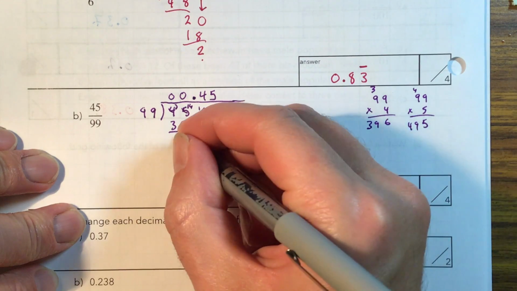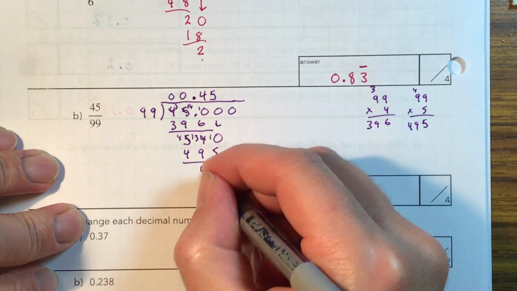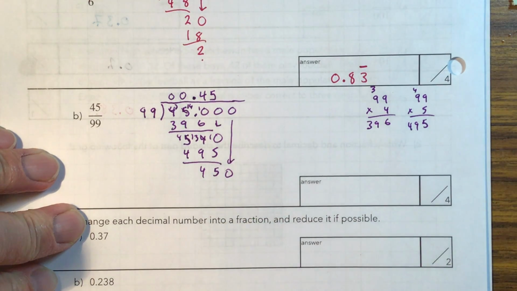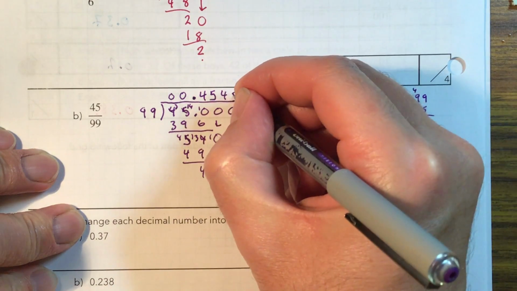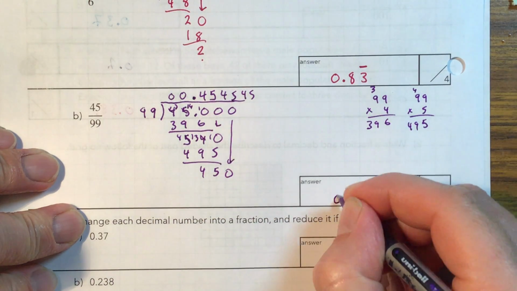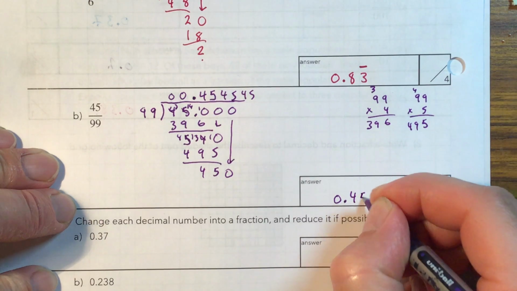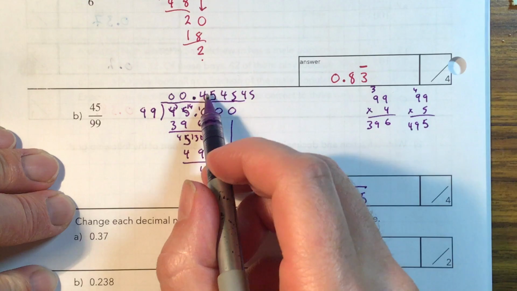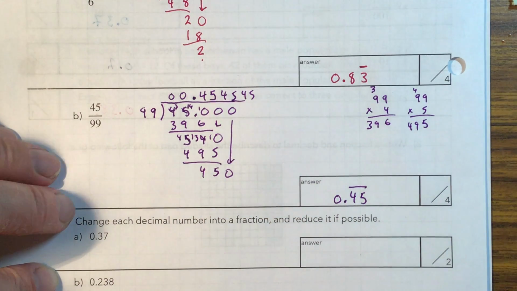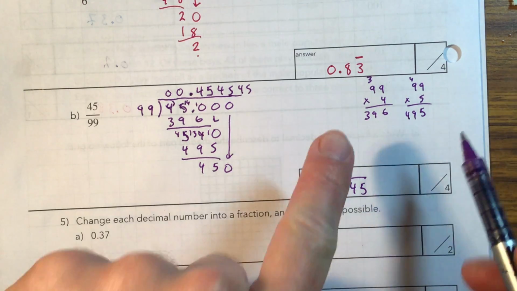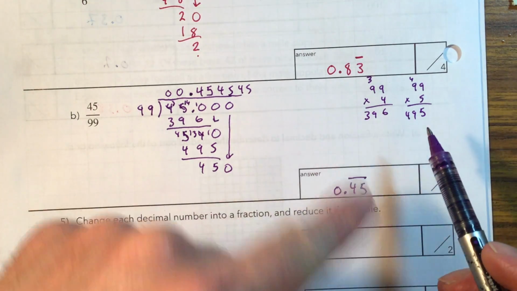That's 3. Cross, that's 4. That's 13. 4, 5. Bring that. Wait a minute. This is repeating already. It's going to go 4, 5, 4, 5. So our answer to this question is 0.45. Boom. With a bar over the 45, because the 45 is repeating multiple times. Not so hard. Always have your little think space where you're doing your math work.